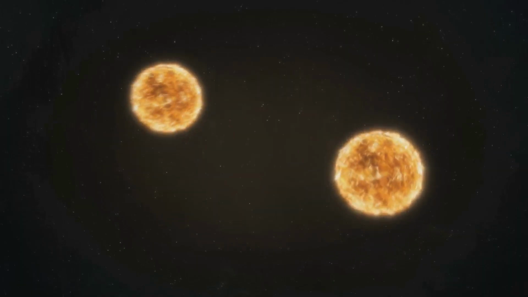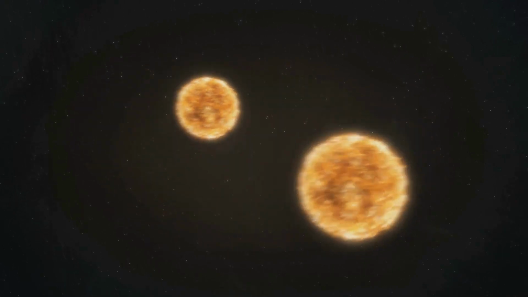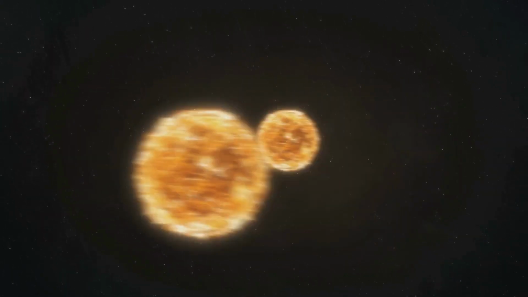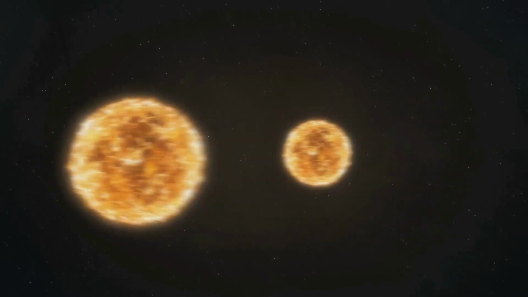This transition marks a profound change in the star's existence. No longer powered by nuclear fusion, the white dwarf is destined to slowly cool down over billions of years, eventually fading into obscurity as a black dwarf. Yet, even in their final act, white dwarfs play a crucial role in the cosmic ecosystem, their intense gravity influencing the evolution of companion stars in binary systems.